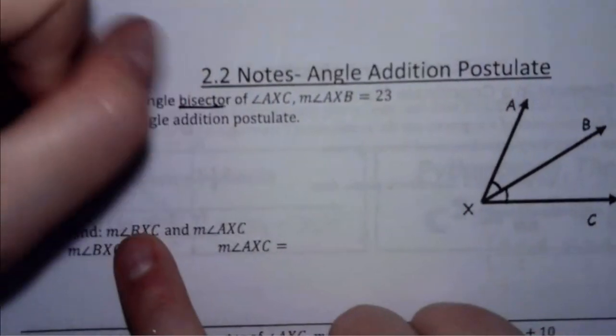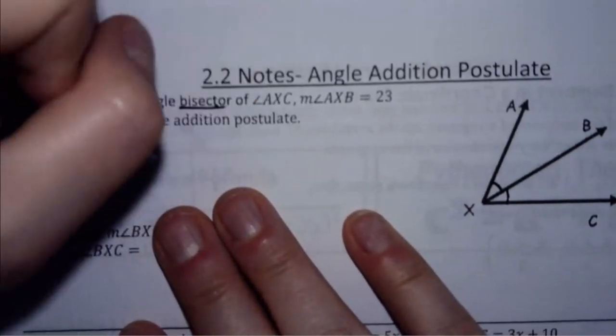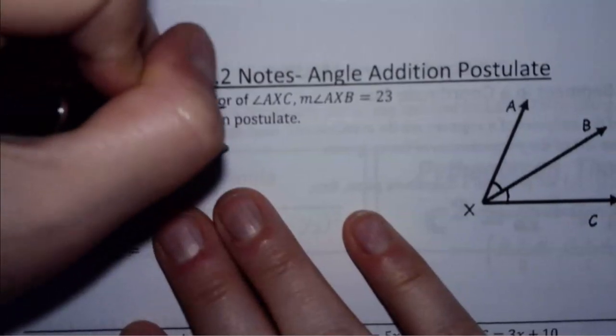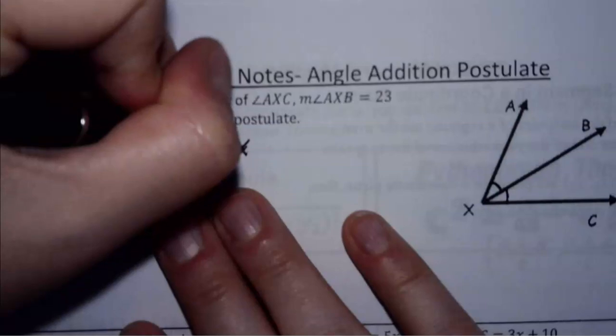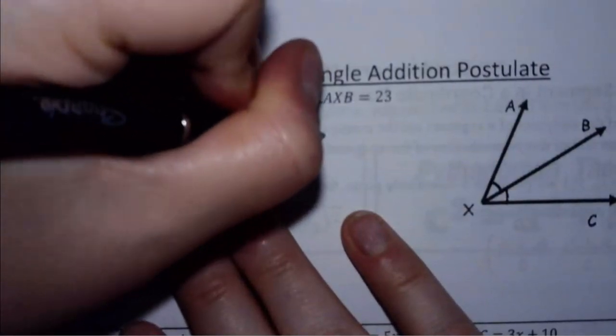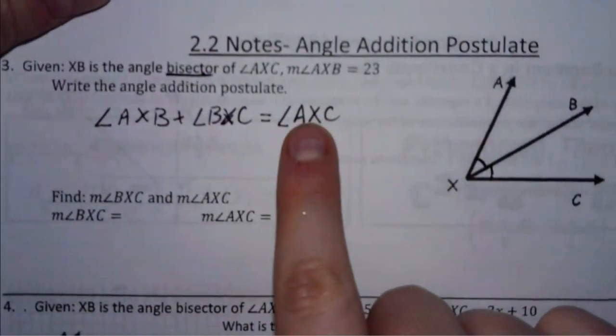So the angle addition postulate is still part plus part equals whole, even though we know it's a bisector. So angle AXB plus angle BXC is equal to AXC. So all of them have X in the middle because X is the vertex.